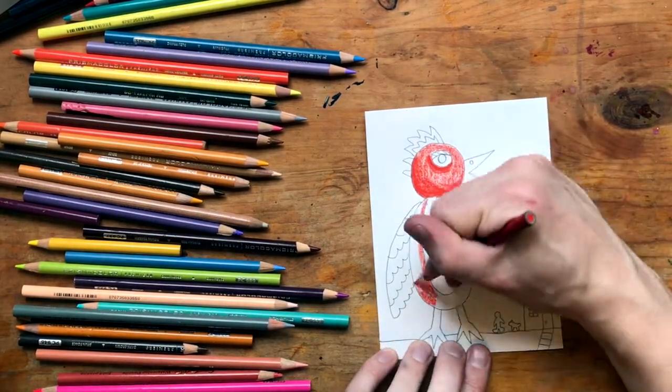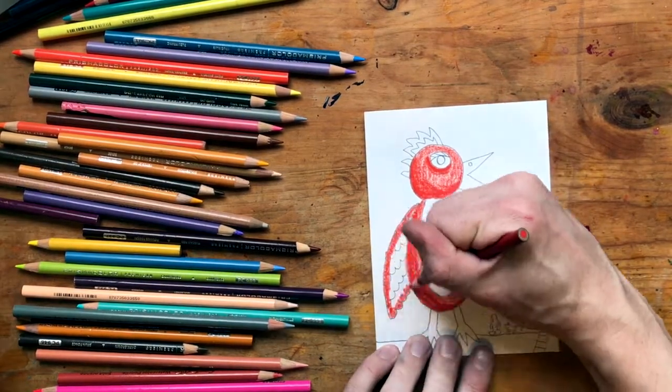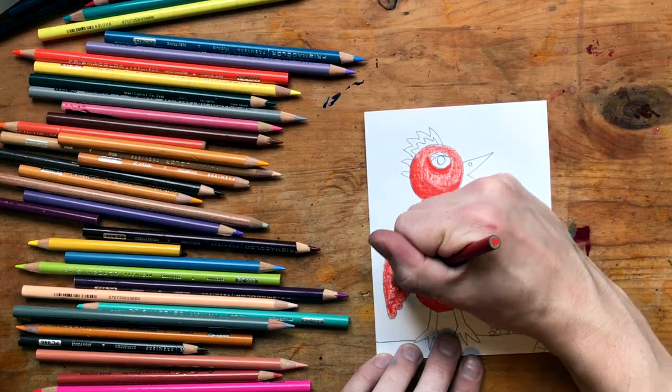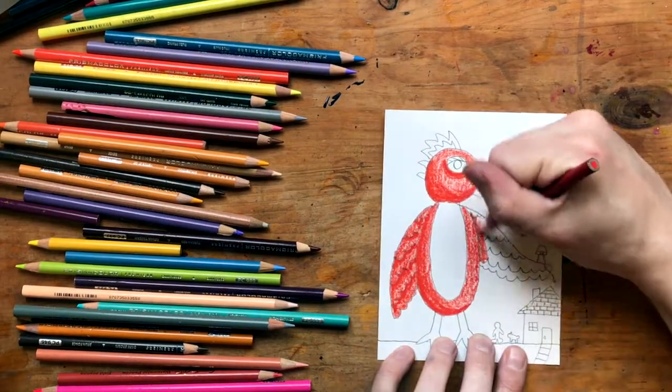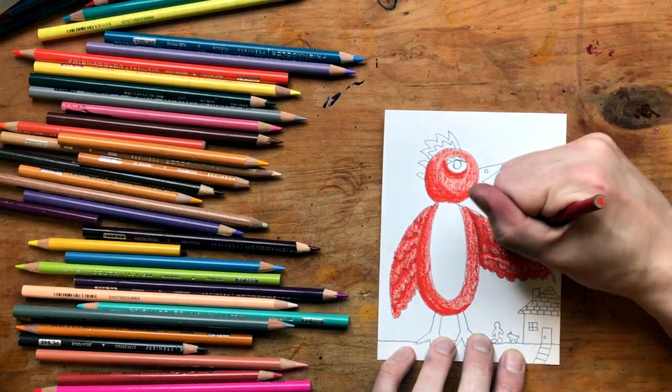Colored pencils work a lot differently than markers. I can press hard to make the color darker. I can press lightly to make the color lighter. Do you see how I included light and dark pieces to my red?